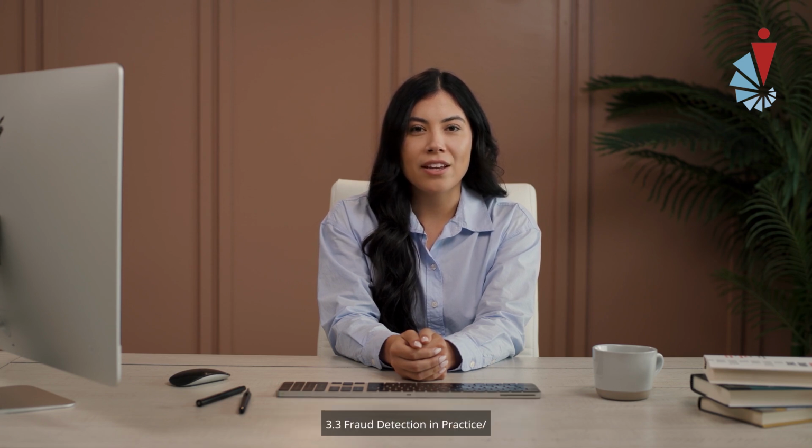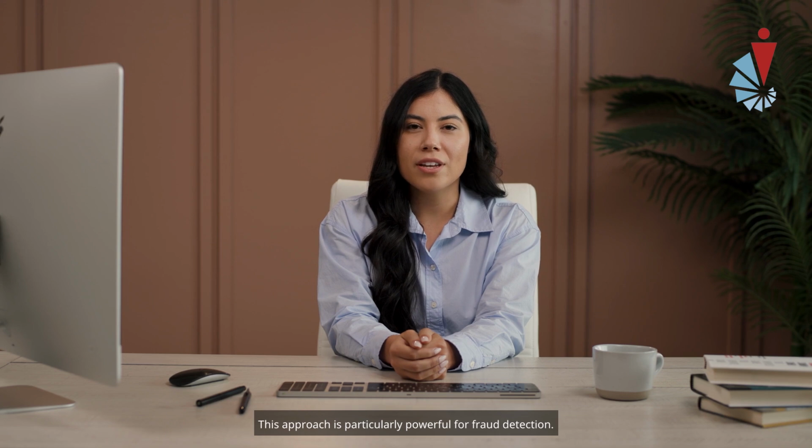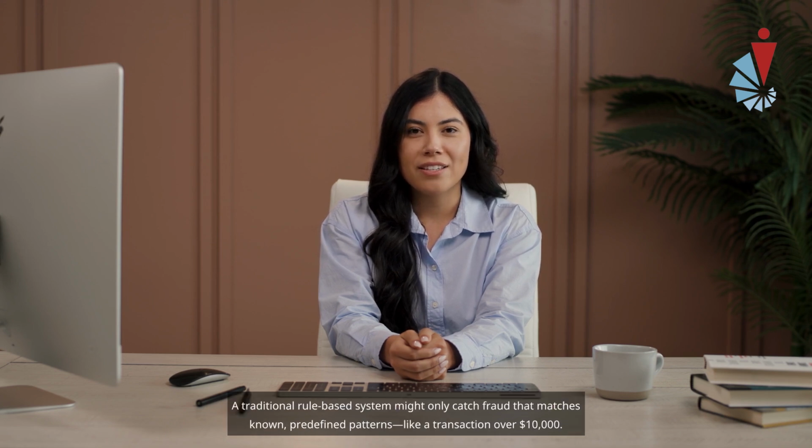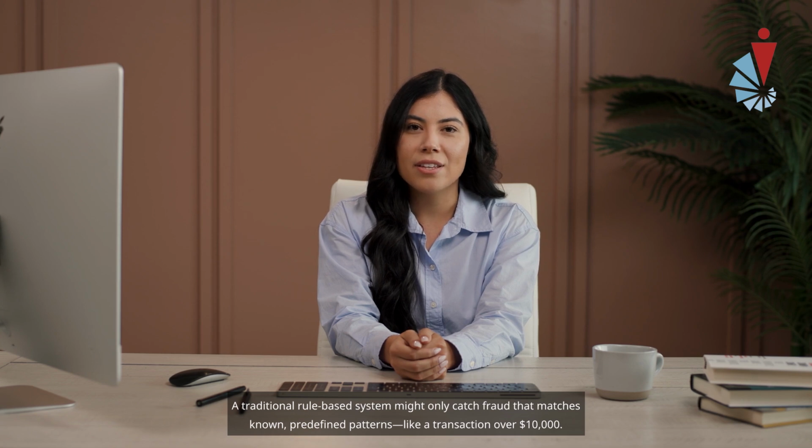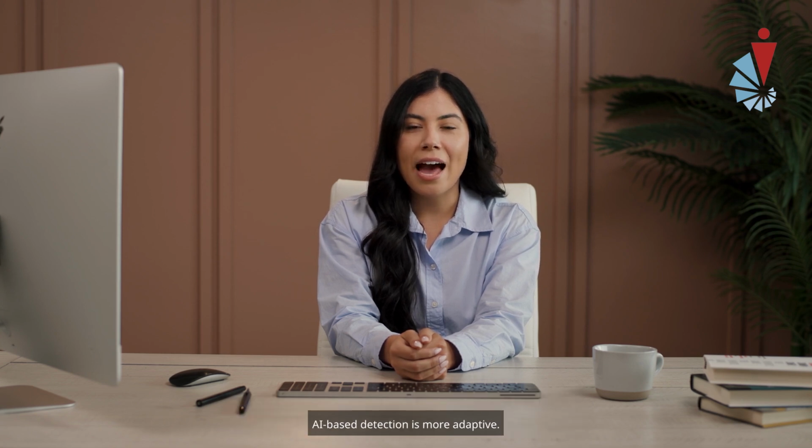3.3: Fraud detection in practice. This approach is particularly powerful for fraud detection. A traditional rule-based system might only catch fraud that matches known, predefined patterns, like a transaction over $10,000. AI-based detection is more adaptive.